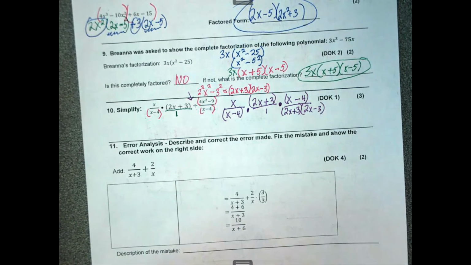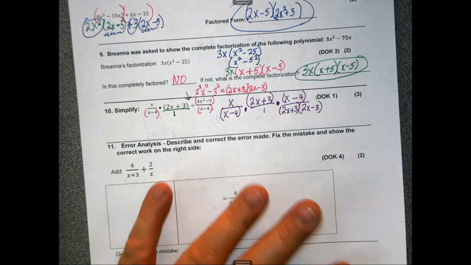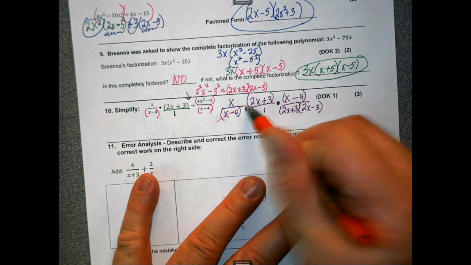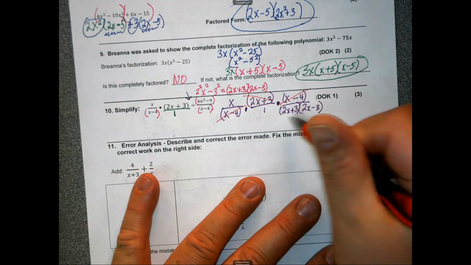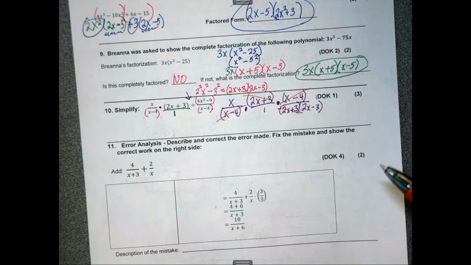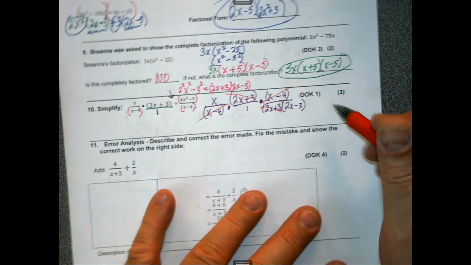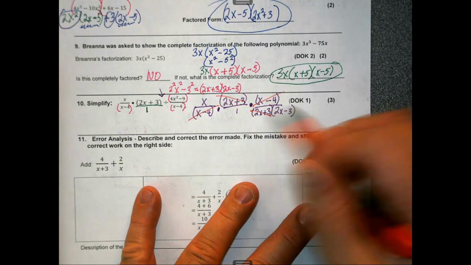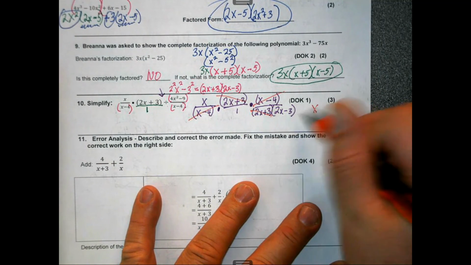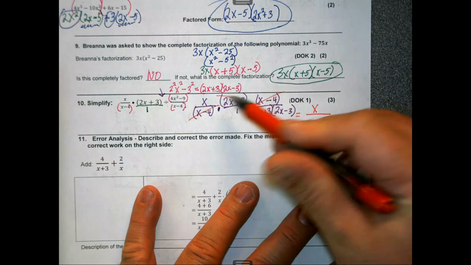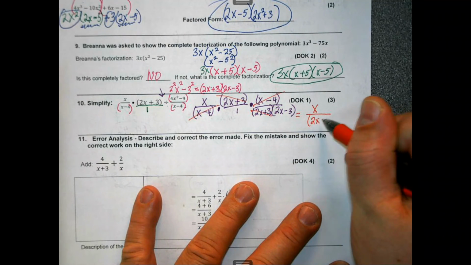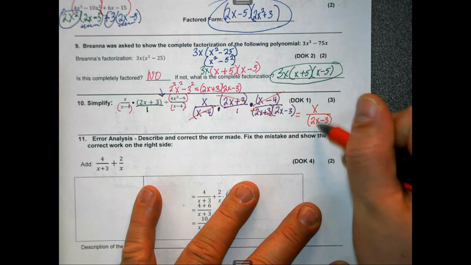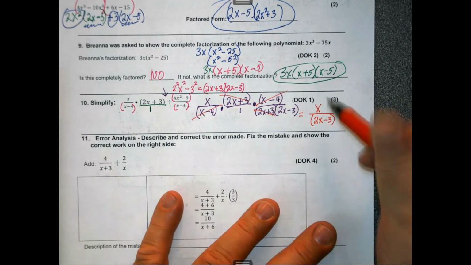Now I can cancel, cancel, cancel, cancel. And I'm left with an x on top and a 2x minus 3 on the bottom. Be careful, don't cancel out any more x's.